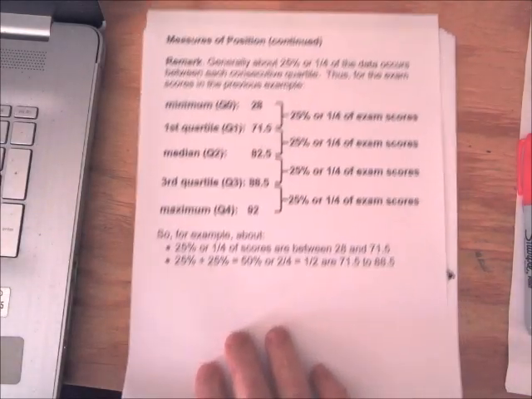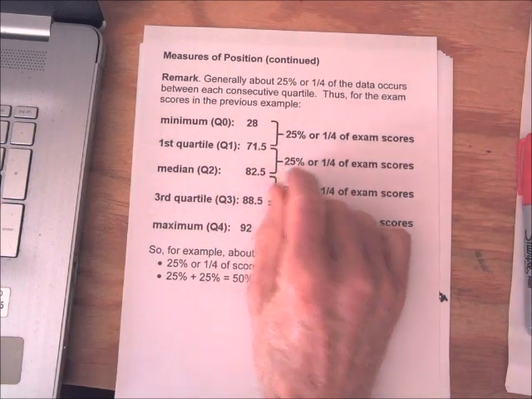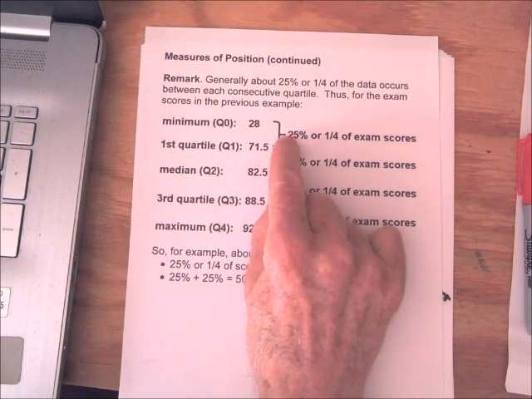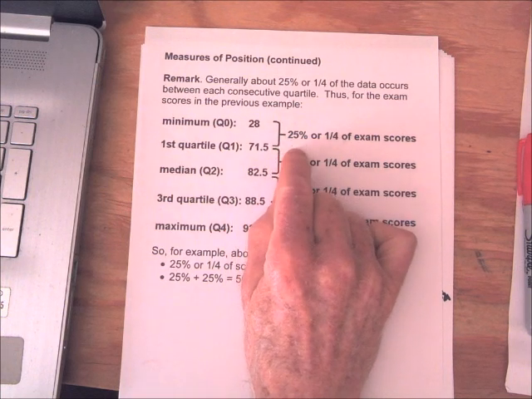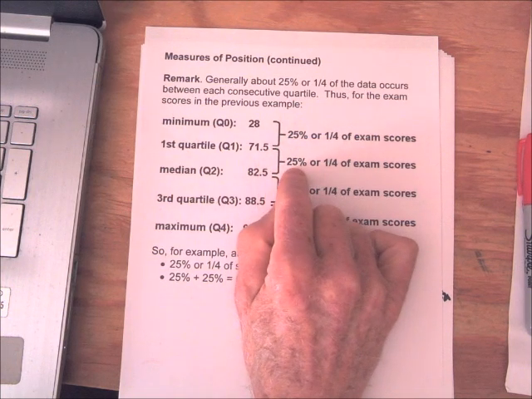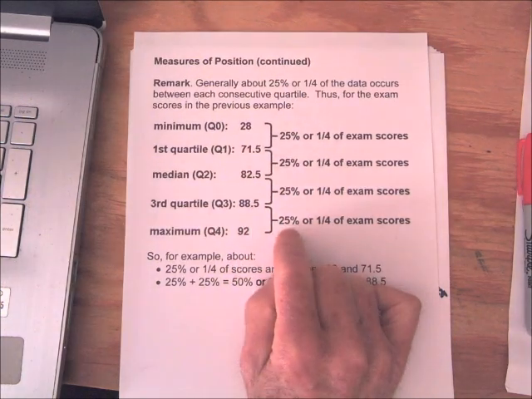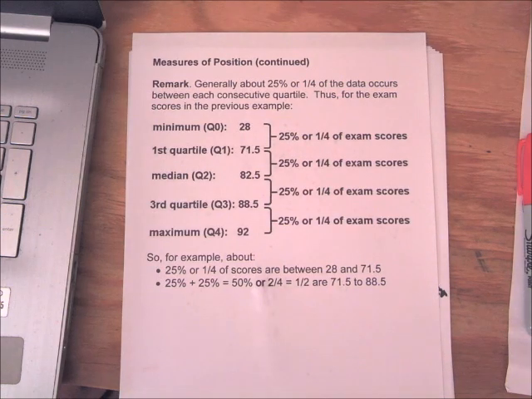Okay, so for the quartiles, you may see a question about the percentage of data between various quartiles, but there's 25% for each consecutive quartile. So between Q0 and Q1, there's 25% of the data. Between Q1 and Q2, 25% of the data. Between Q2 and Q3, 25% of the data. Q3 and Q4, 25%. That's roughly speaking.